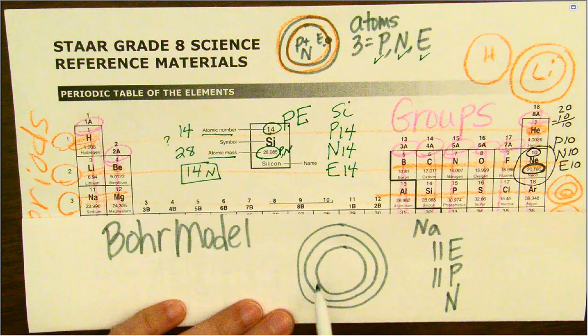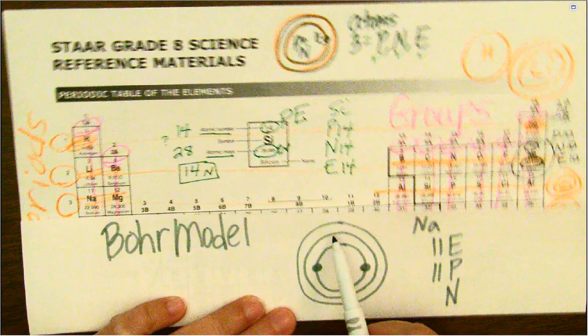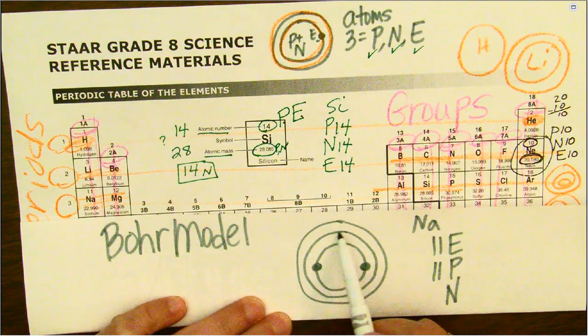But there are a couple of rules that I want to tell you about how to draw the electrons on the energy levels. We always start with the inside energy level, and the inside can only hold 2 electrons, but I need 11. It can only hold 2, that's it. It's a small energy level. So that means I have to go to the next energy level and add more. But this next energy level and this next energy level, they can only hold 8.